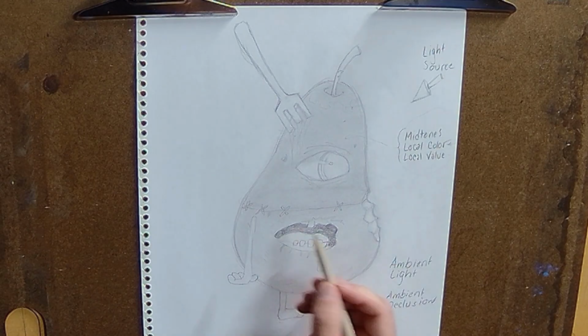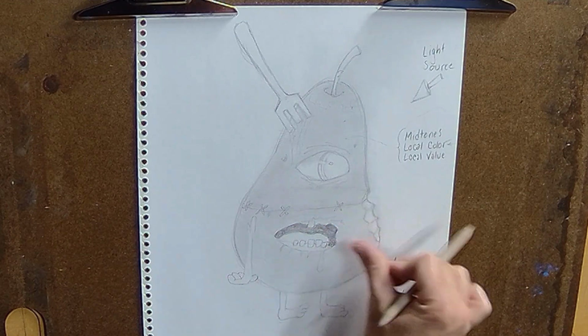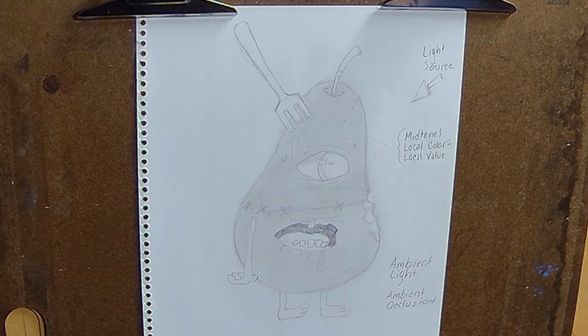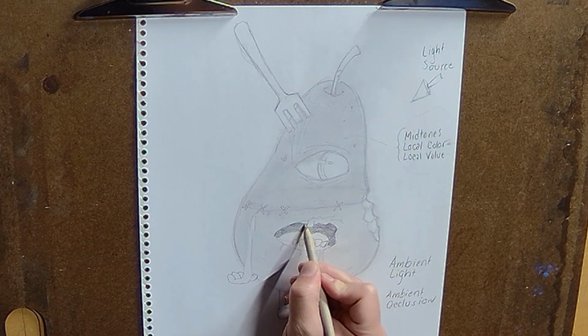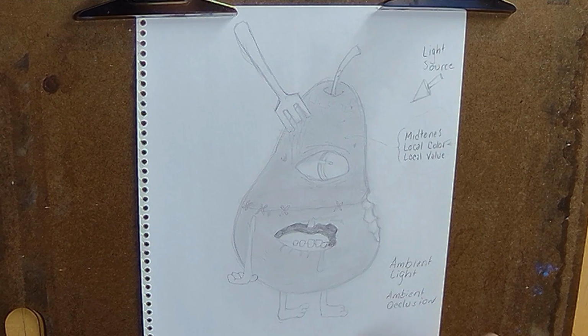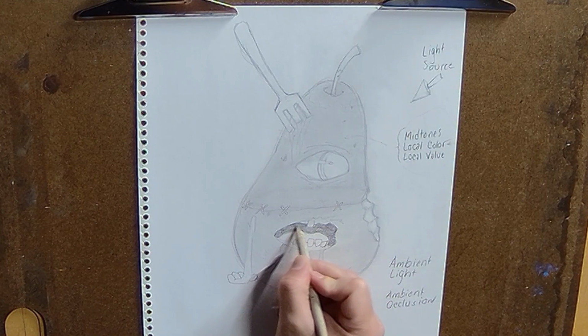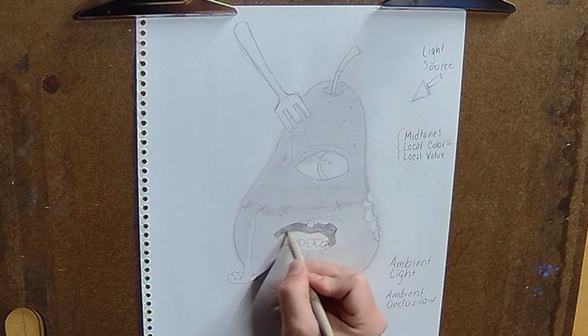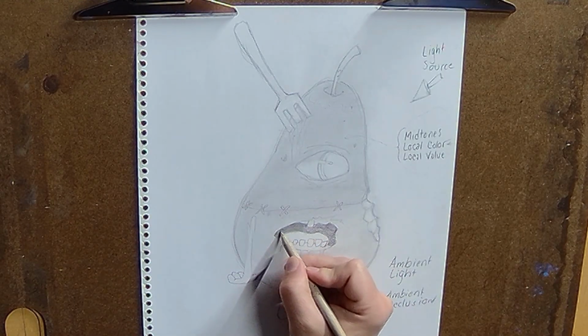Now this is a really good place to break out your blending stump. Your thumb's not really going to fit in there. Thumb using a paper towel. Of course, try not to use your fingers and such directly. I shouldn't even be resting my hand, but for the sake of this tutorial, I just want you guys to be able to see everything I'm doing.